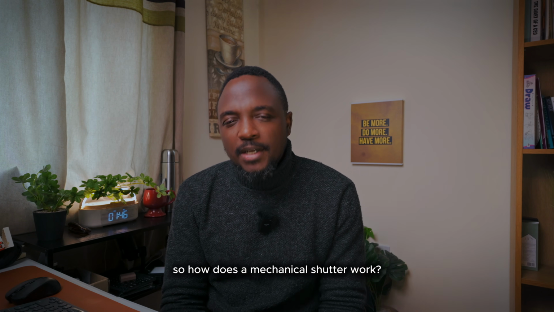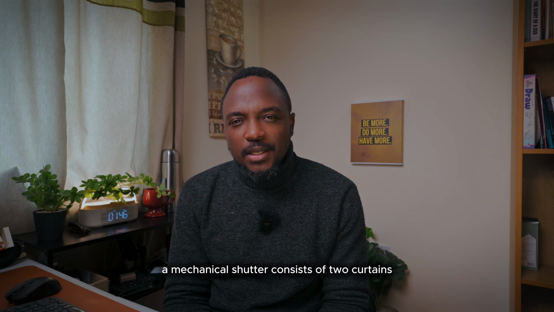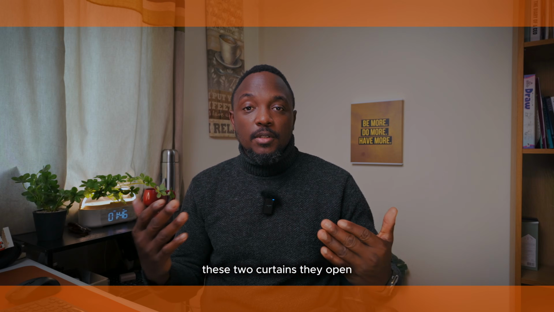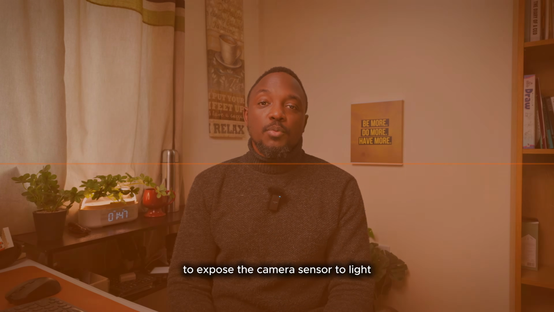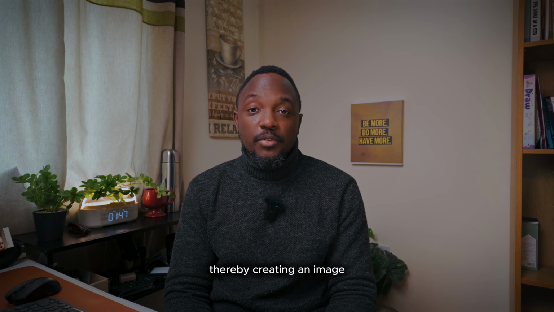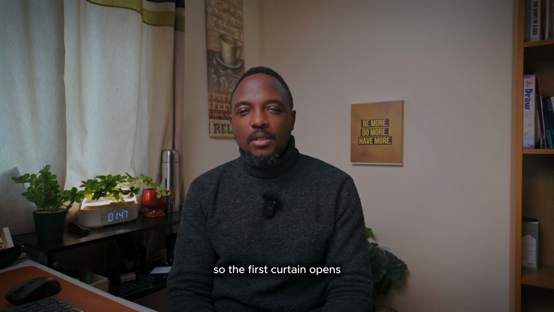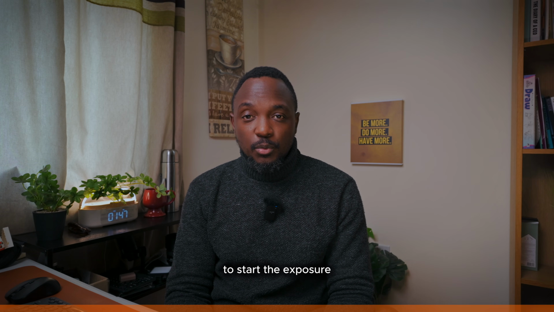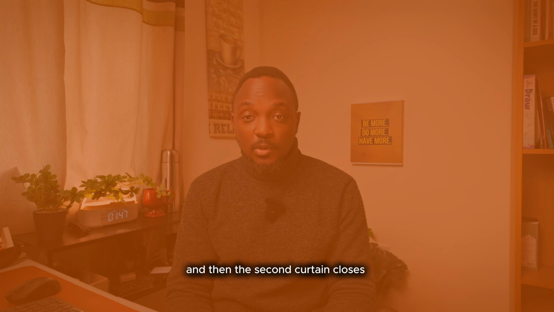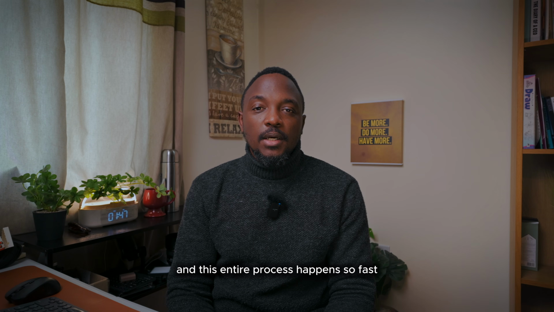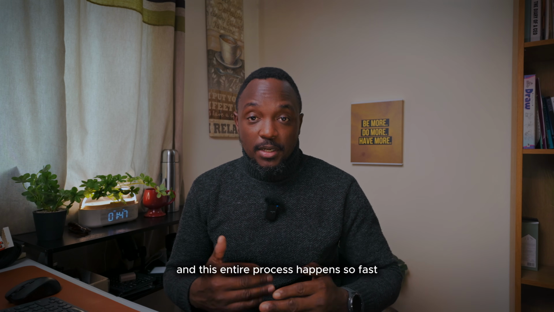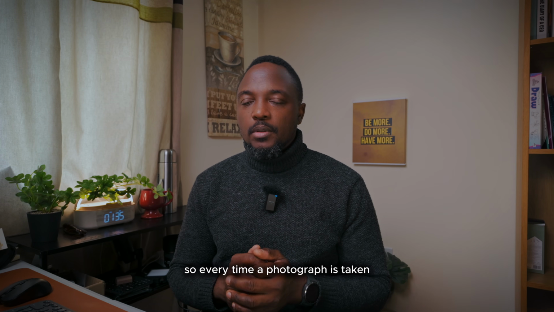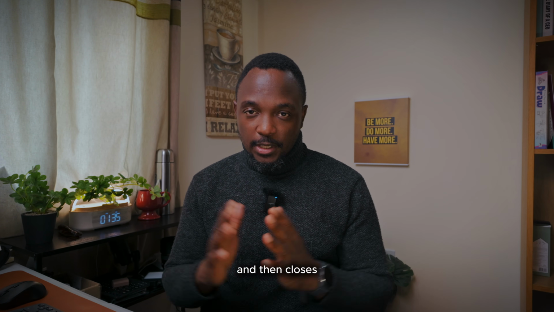So how does a mechanical shutter work? A mechanical shutter consists of two curtains. These two curtains open and close in sequence to expose the camera sensor to light, thereby creating an image. So the first curtain opens as the first part of the sequence to start the exposure, and then the second curtain closes it or ends the sequence. And this entire process happens so fast, fractions of a second. So every time a photograph is taken, the camera's shutter opens and then closes.